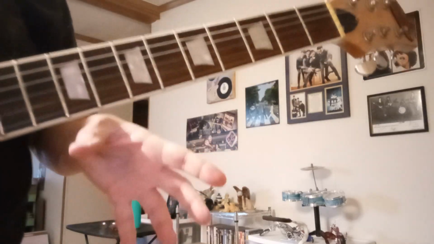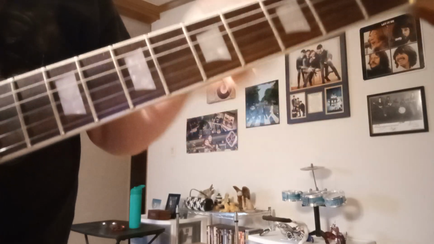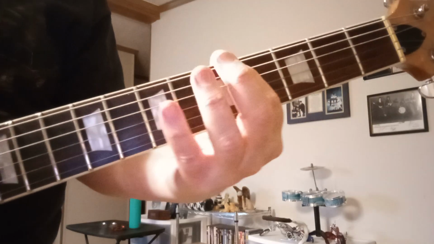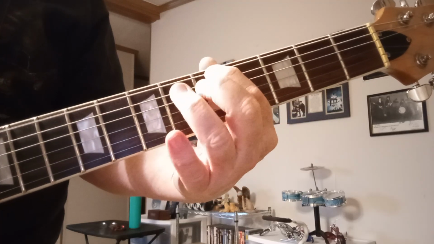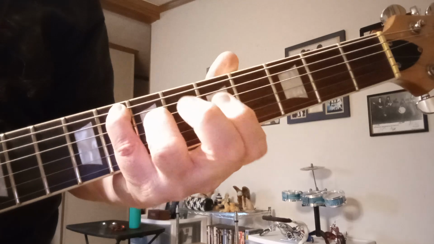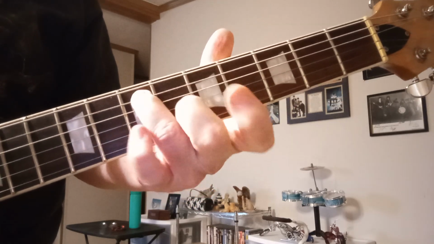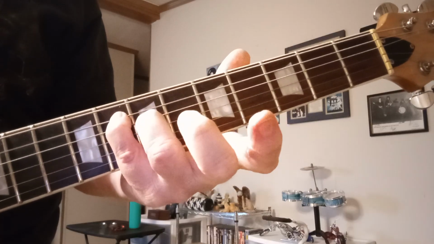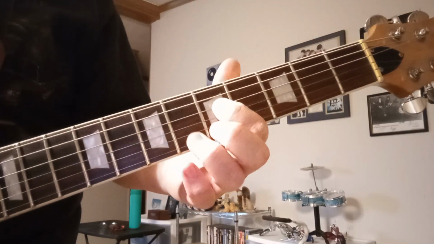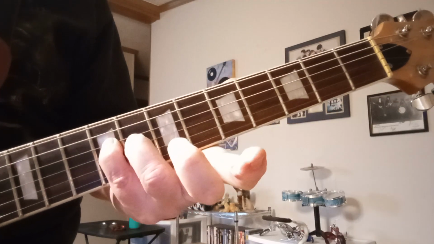Now I'm going to play through that again, and I'm going to give you the note names. So again, we're starting low E string at the 5th fret. So we're playing A, B, C. A string, D, E, F. D string, we're playing G, A, B.